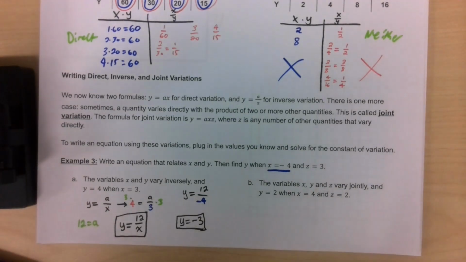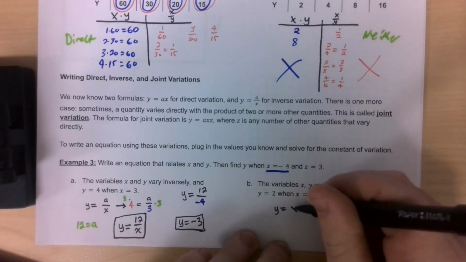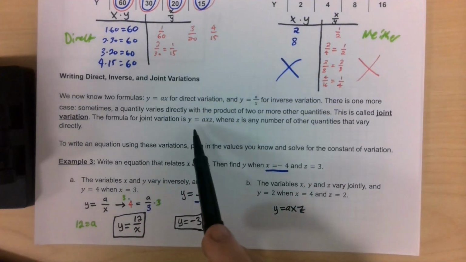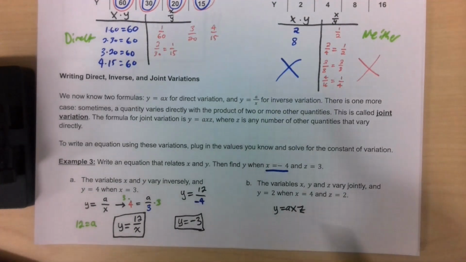For part B, we have variables that jointly vary. The variables x, y, and z vary jointly. So we should write y equals axz, because that's the formula for joint variation. Again, we need to solve for our a, our constant of variation.